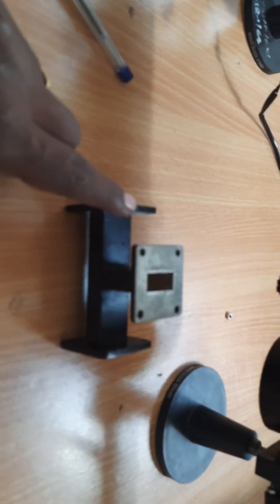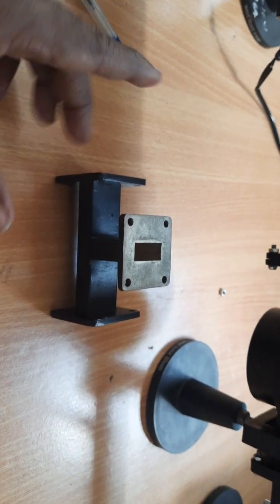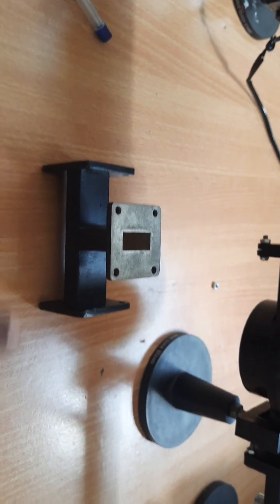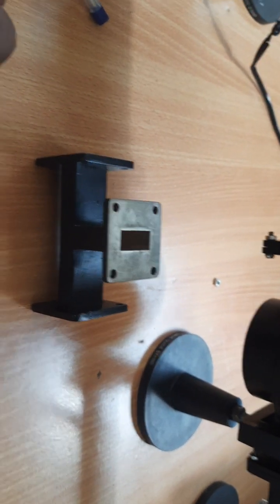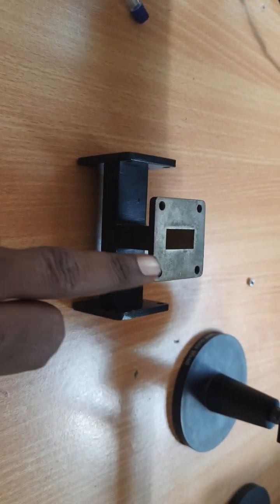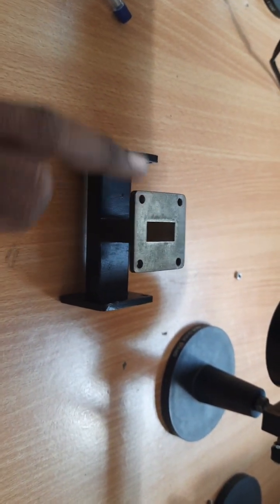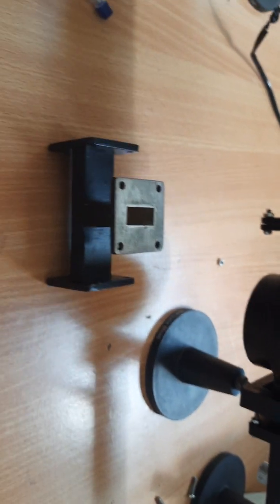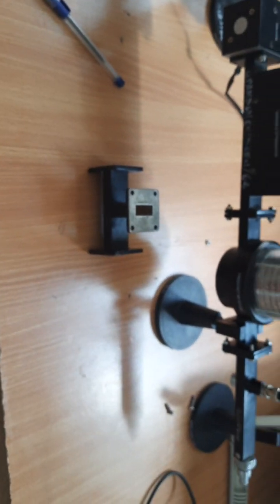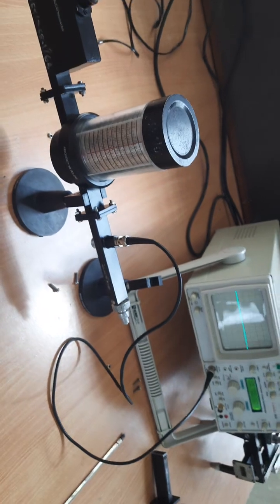This is your E plane T. Now we are applying input to your E arm and measuring output at these two collinear arms. We have to check whether the input given to the side arm, that is the E arm, gets divided into these two arms properly. Whatever the output, it should be equal in magnitude but opposite in phase. So that we have to perform.